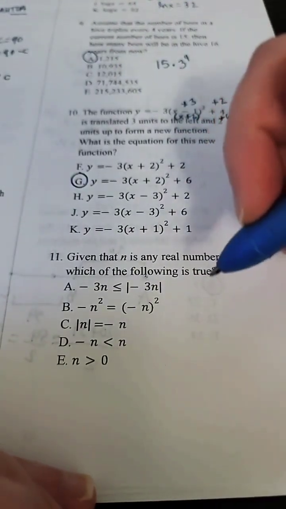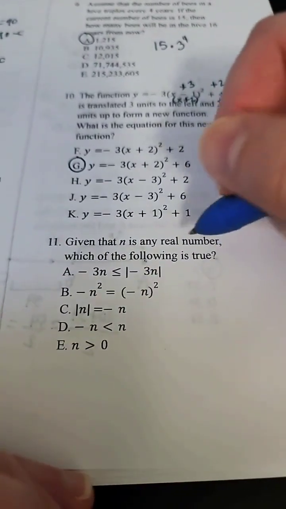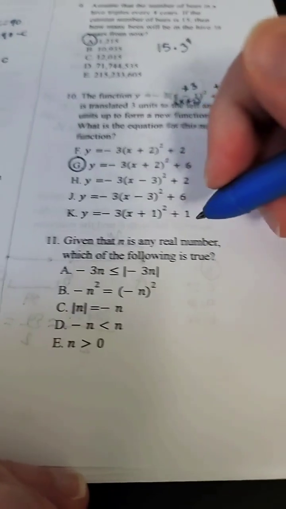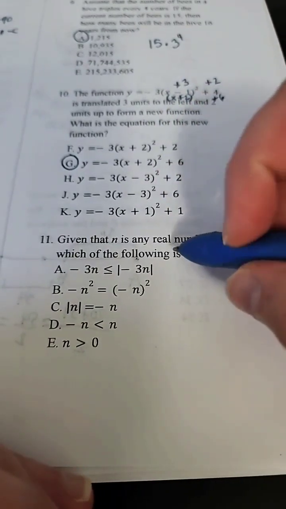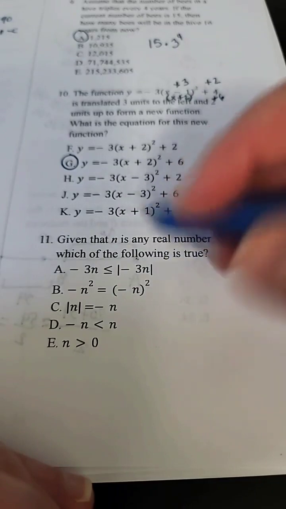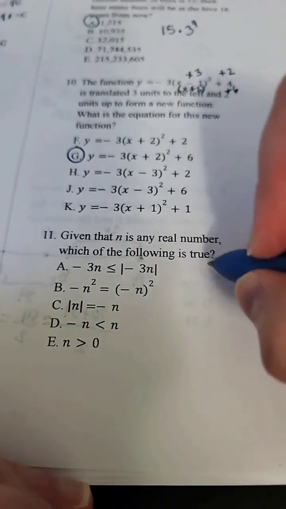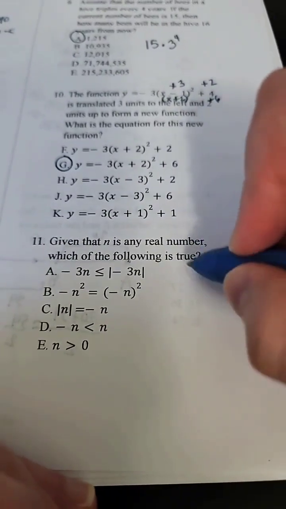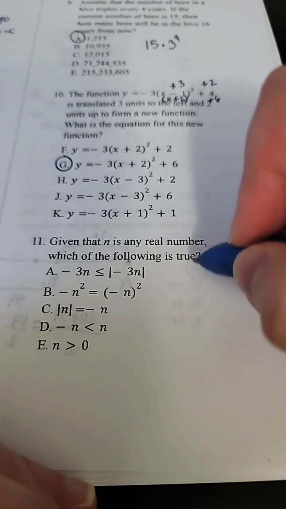So let's go to number 11. Given that n is any real number, which of the following is true? So with these, what you're going to do is test out different scenarios. I call these plug-in scenario problems. So n just has to be a real number. So I'm going to plug in different numbers to test it out.